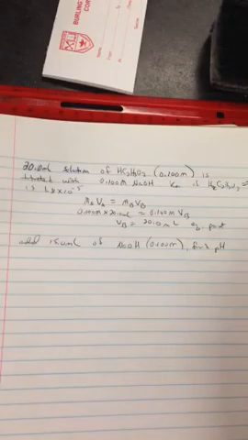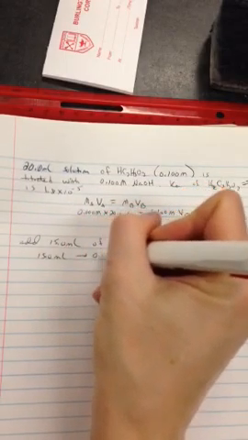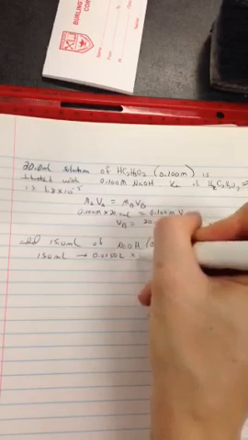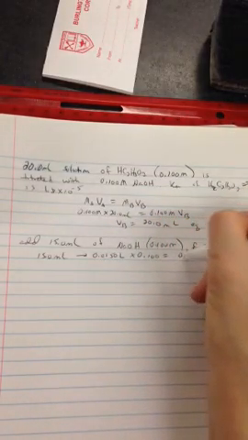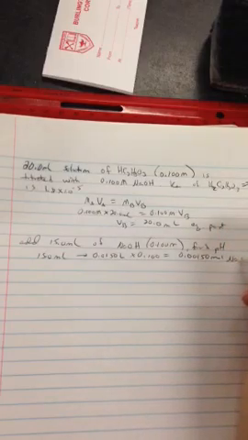what I'm going to do is figure out the moles. My volume is 0.015 liters, and the number of moles is 0.0015 moles of sodium hydroxide.